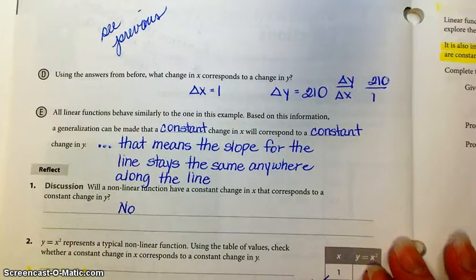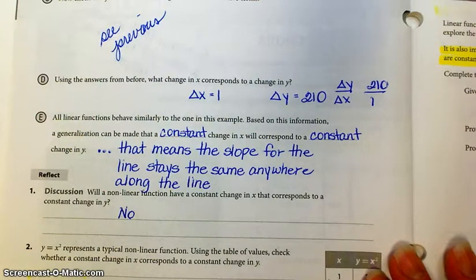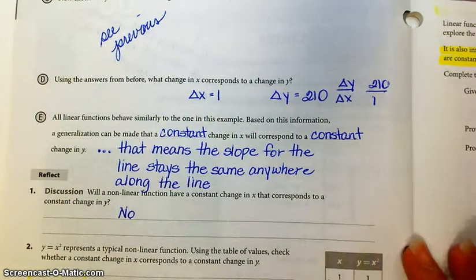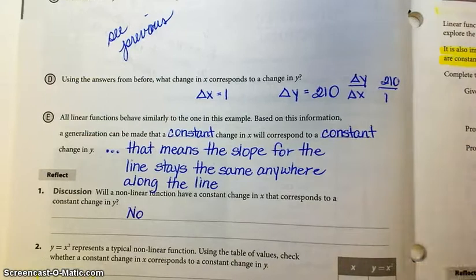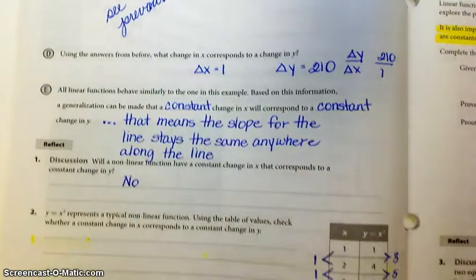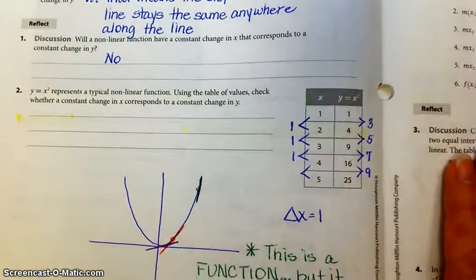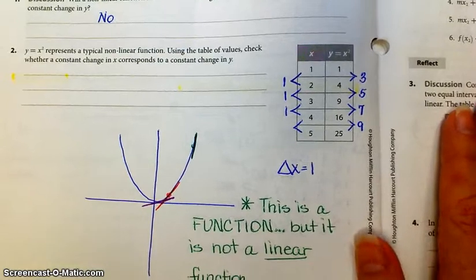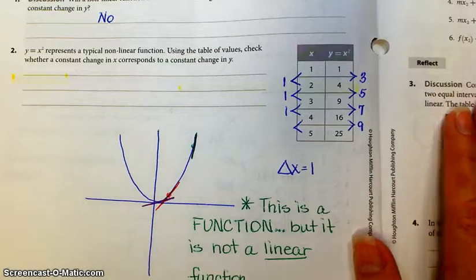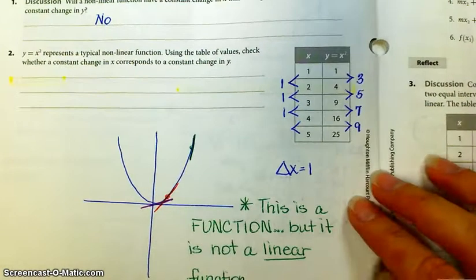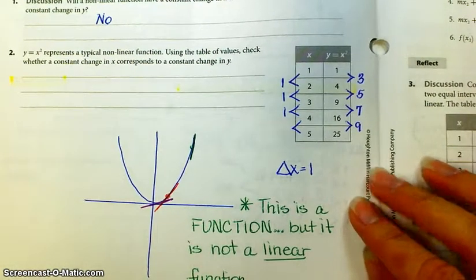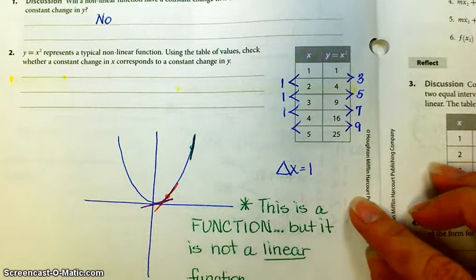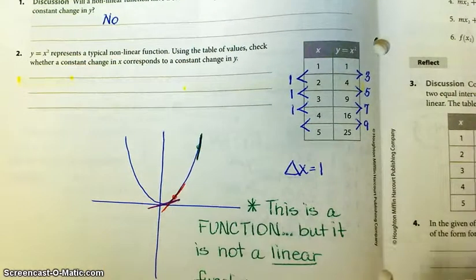Will a nonlinear function have a constant change in x that corresponds to a constant change in y? No. Okay, we're going to show you the difference down here at the bottom. Number 2 says that y is equal to x squared. That actually represents a typical nonlinear function. You're going to learn later on next semester that that is a quadratic function. You don't need to know that right now, but it's another type of function. But it's not linear because the line it creates is not a straight line.